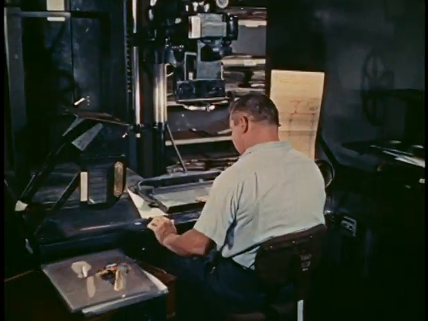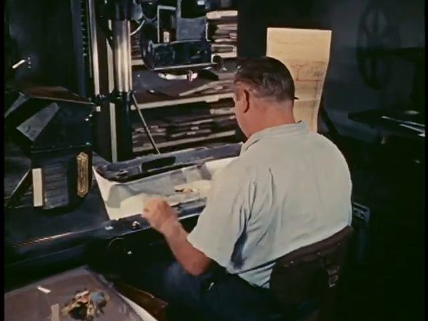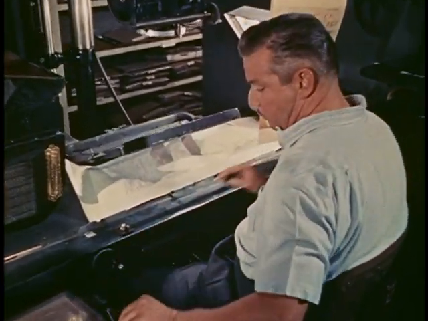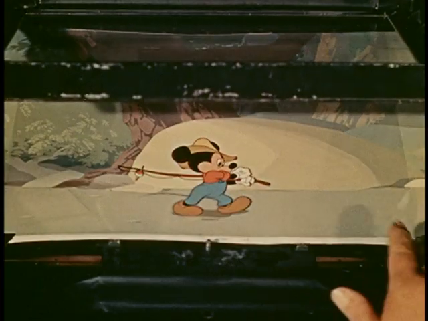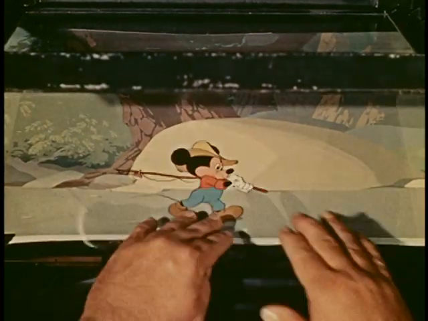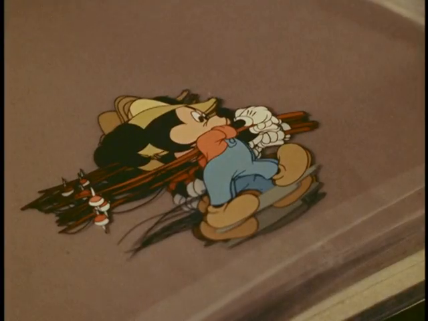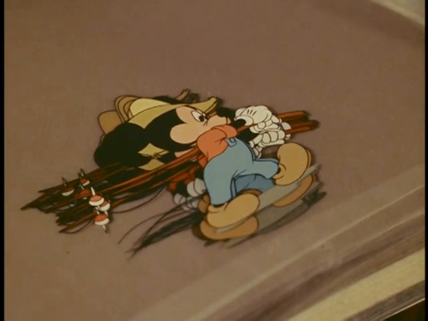Actually, the pre-feature cartoon camera was fairly simple in construction and operation, and generally very satisfactory. Here, a Mickey Mouse short is being put on film. Mickey has been inked and painted on transparent sheets of celluloid.